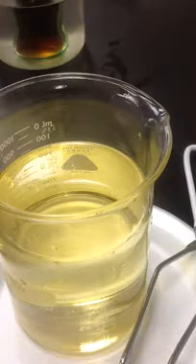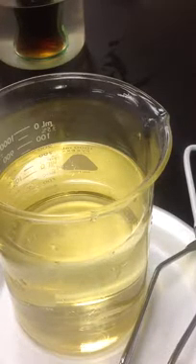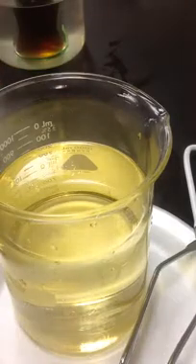Okay, when we're talking about index of refraction, the index of refraction refers to how much the light is going to bend when it passes from one medium to another, like air to water or glass to air. Here we see an example of oil inside of this beaker.